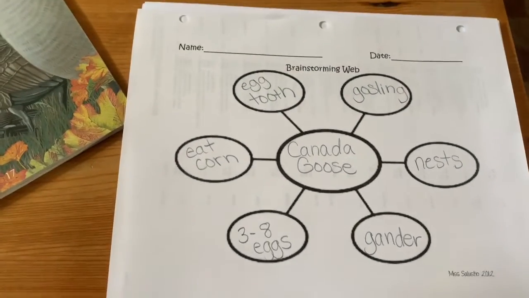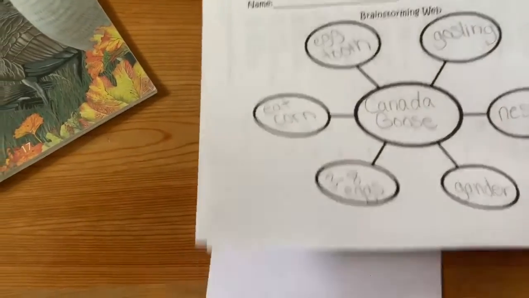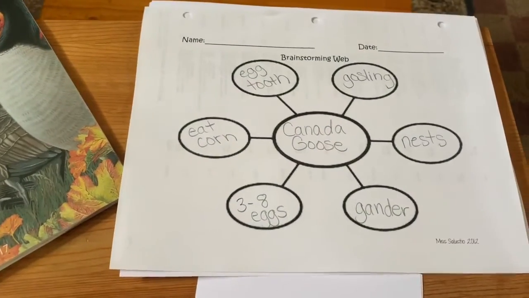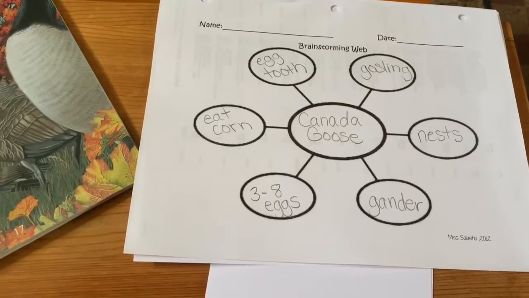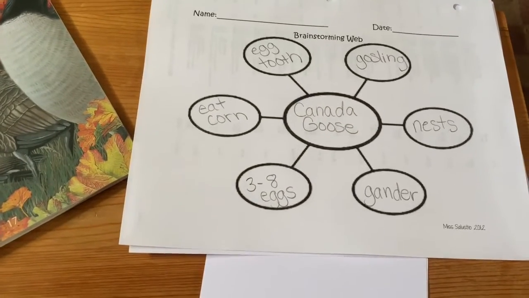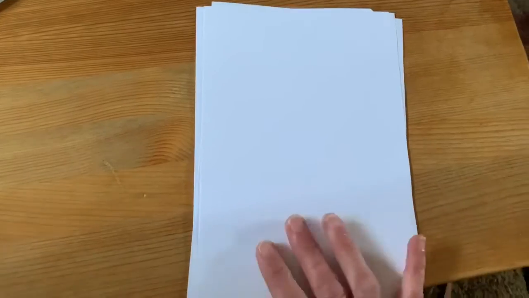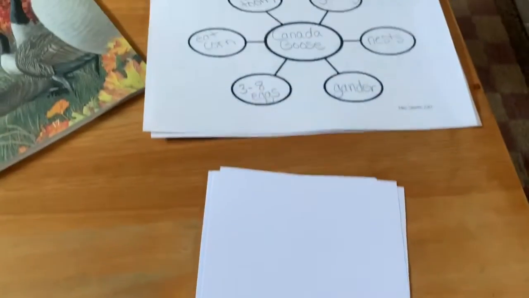All right, so now I'm going to turn my idea page into a book. My book is going to be a nonfiction book because it's going to be giving information about a Canada goose. So I just found some white paper. You might have plain white paper. You might have lined paper. It doesn't really matter. And I cut it in half because I didn't think I needed it that big. And I made sure that I will have enough papers for all of my ideas. So I have 1, 2, 3, 4, 5, 6 ideas that I'm going to write about.